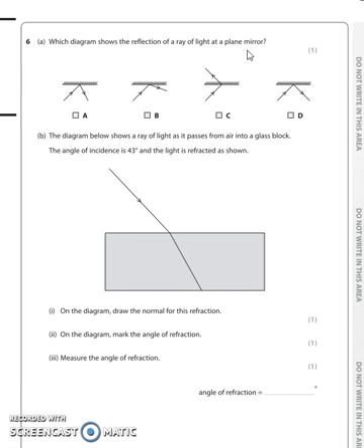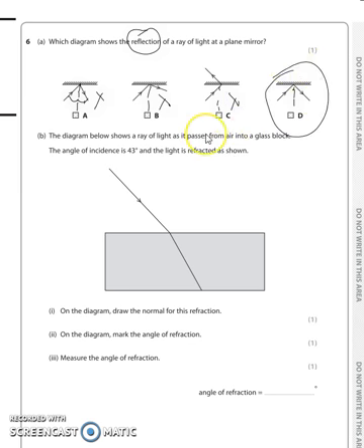So what we know about reflection is that the angle of incidence equals the angle of reflection. So if we draw our normal line here, and here, and here, then this angle should be the same as this angle. So in this one, it's definitely not. This one, definitely not. This one is doing something really weird. So the only one it could possibly be is that one.